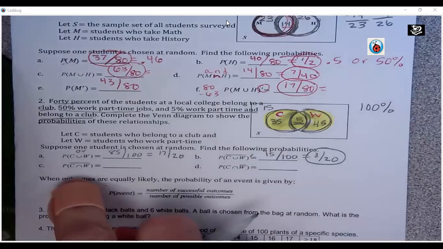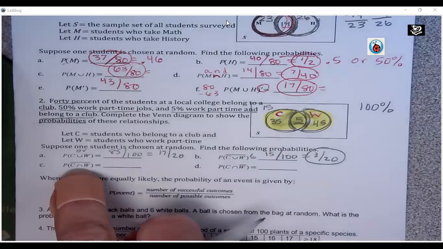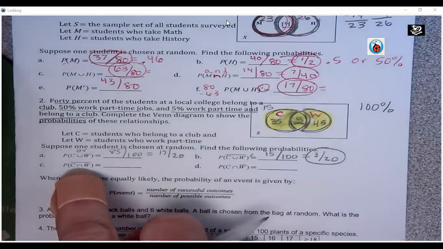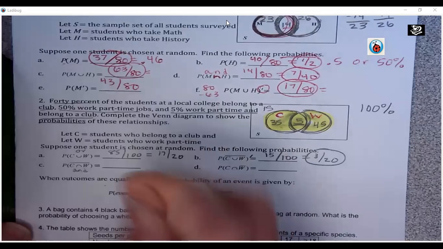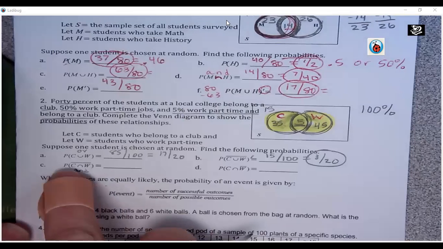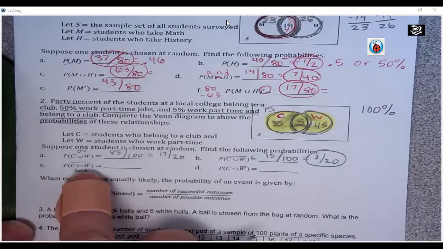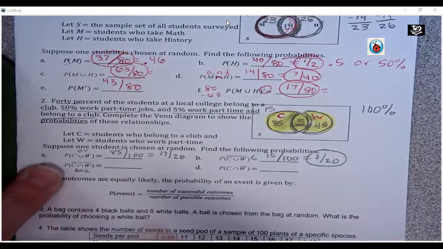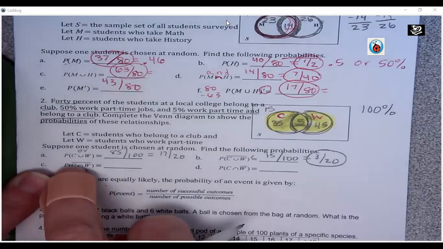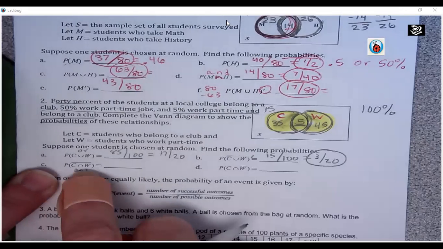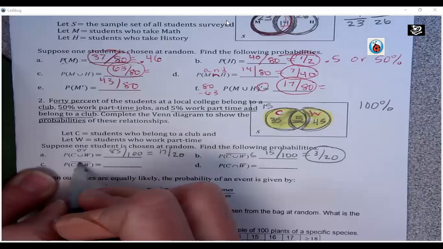Okay. All right. Isaac, you're up. What does the upside down U mean? Does it mean or and? And. Okay. So how many people are in a club and work? All right, anybody answer my question? How many people are in a club and work? 5%. Good, 5%.